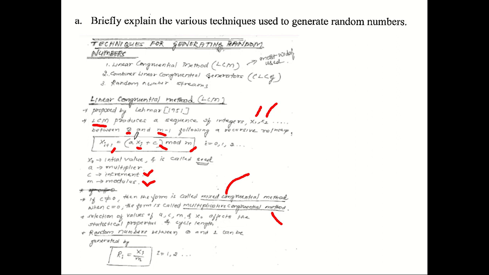Whatever values we choose for these parameters will affect the cycle length of the random number generator, and also the statistical properties, that is, the independence and uniformity properties.